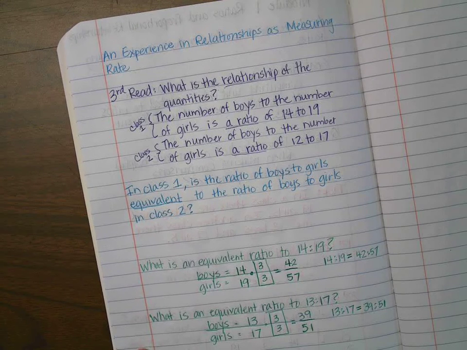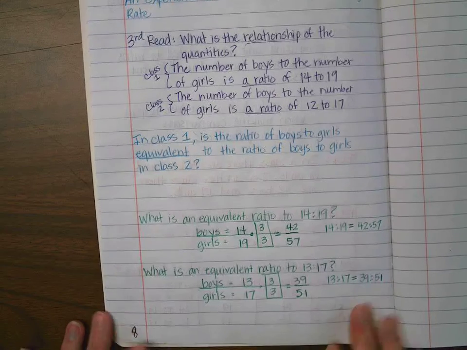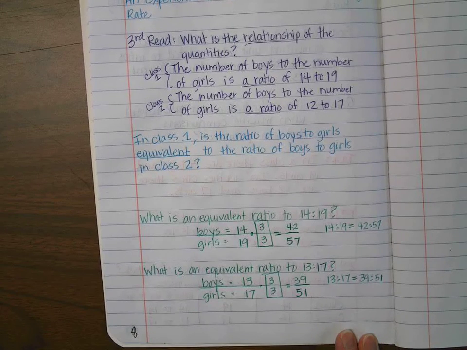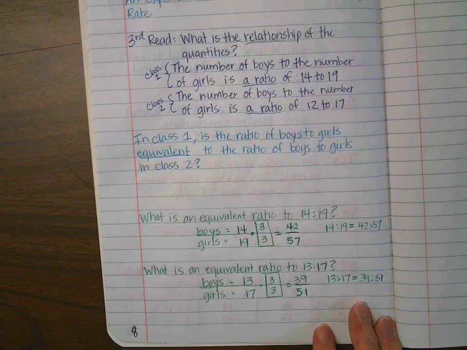So that answers our question about what equivalent means. What does equivalent mean, everybody? Equivalent means equal to, okay? And that's your job. That's what we're learning about this one, okay?